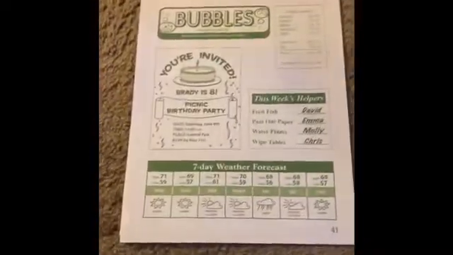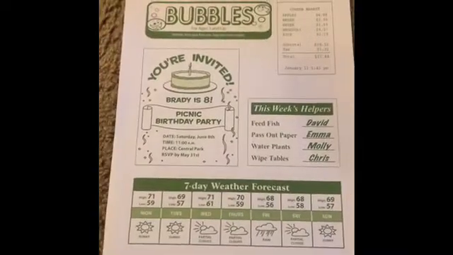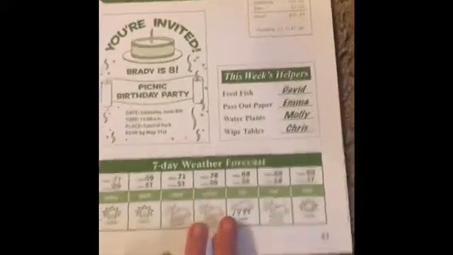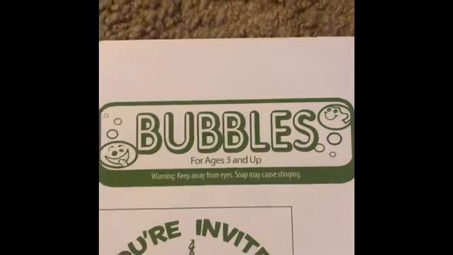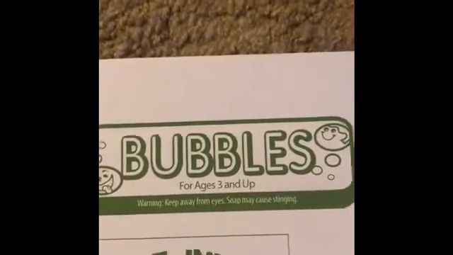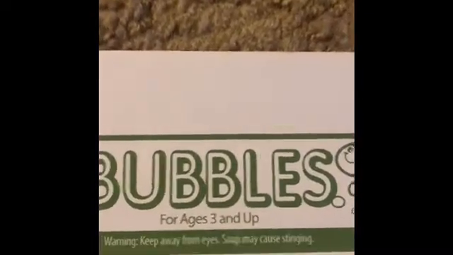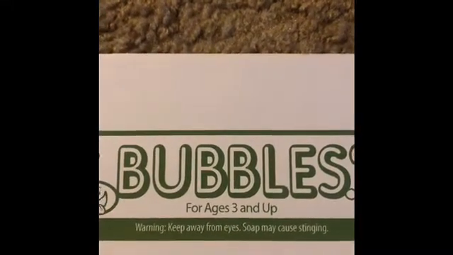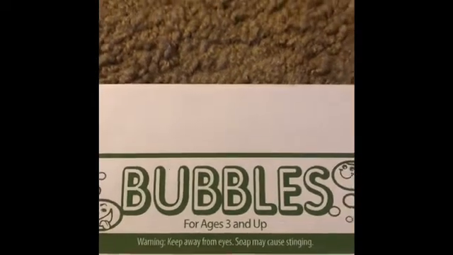Okay, third graders, I have some more functional text for you to help you understand all the different ways authors create text to help people out. So this first one that I want to talk about is a label. This functional text will go on a bottle of bubbles. And on that bottle of bubbles, you would find out that if you were 2 years old, you probably should not be using this because it's for ages 3 and up. You would also learn that there's a warning on it to keep away from your eyes because soap may cause stinging.